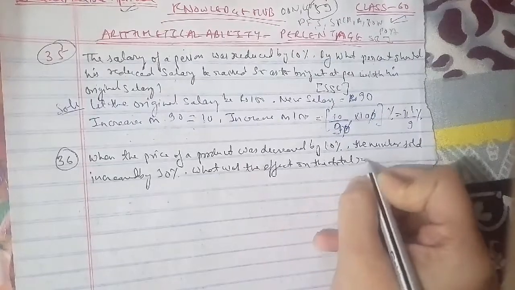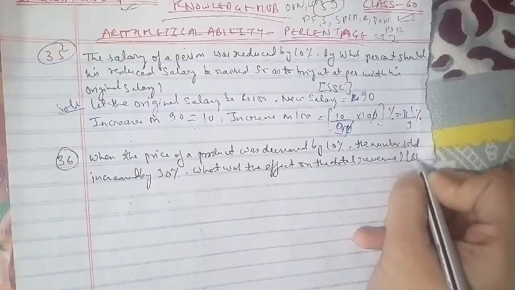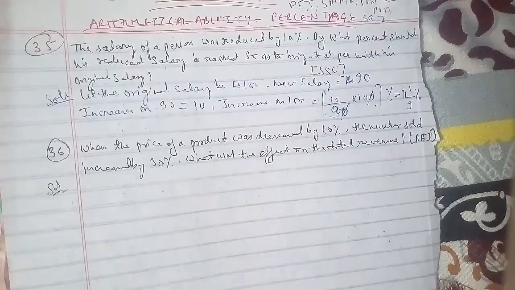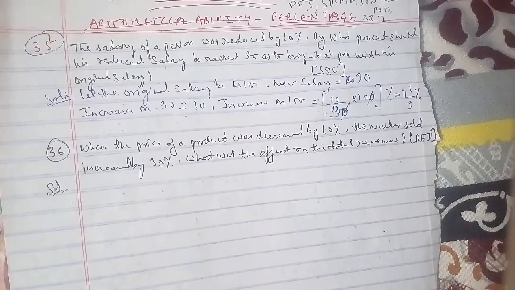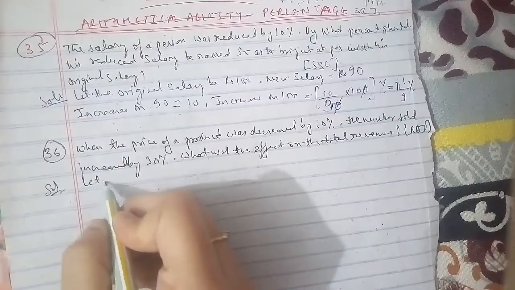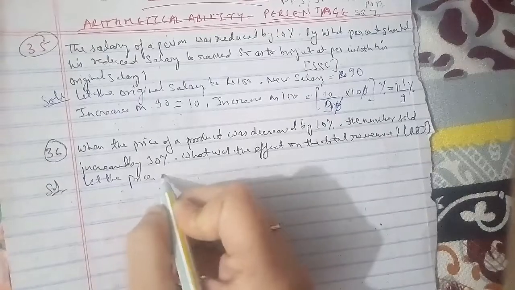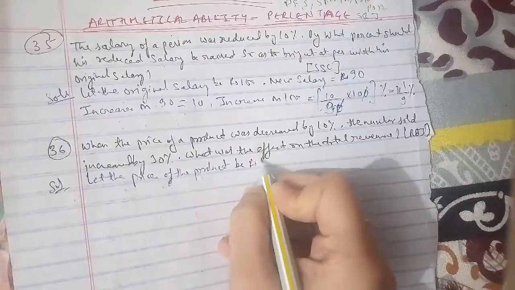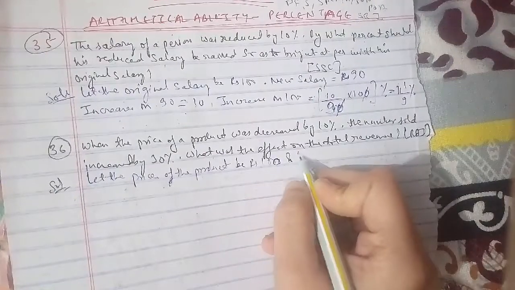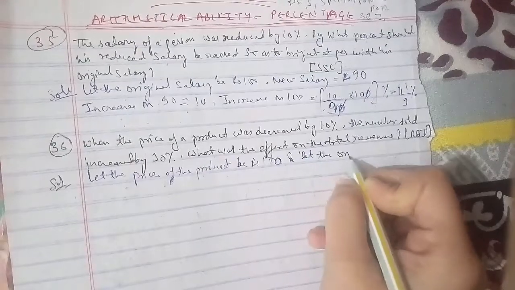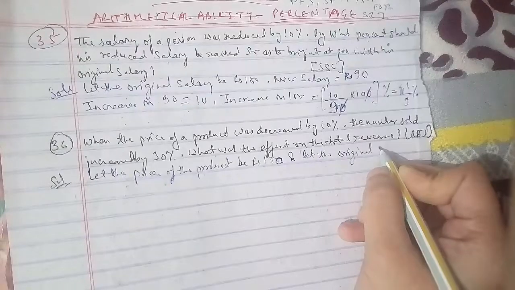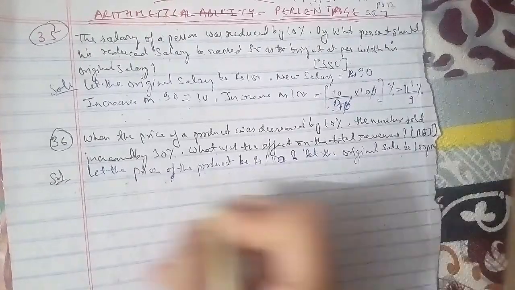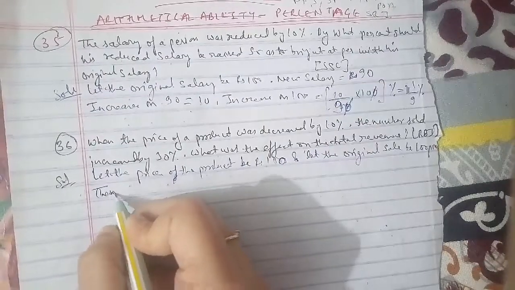The solution for this: let the price of the product be rupees 100, and let the original sale be 100 pieces. Then the total revenue equals rupees 100 into 100, which is rupees 10,000.